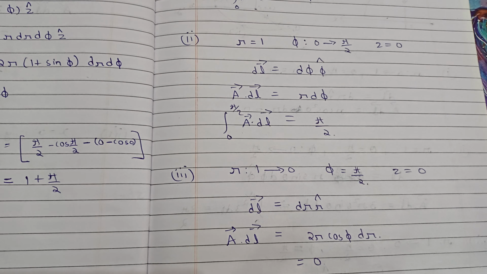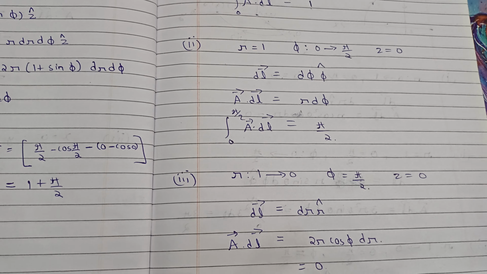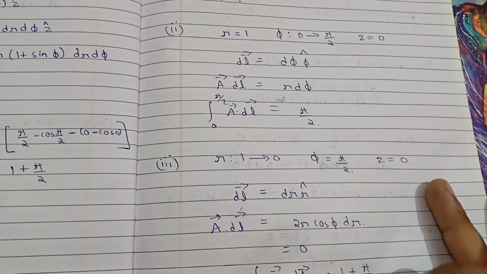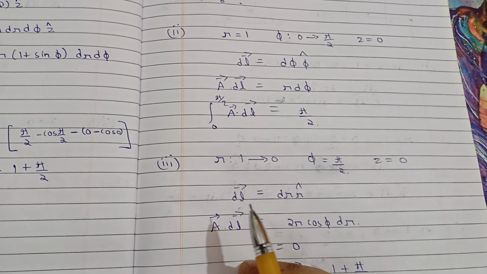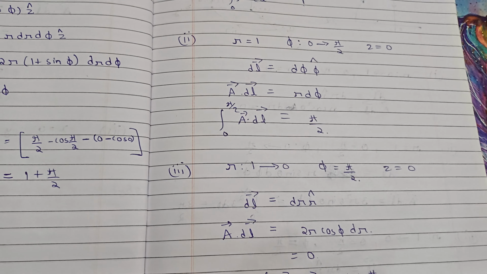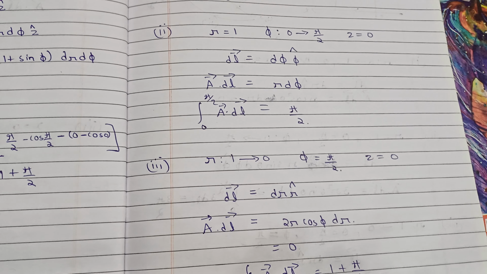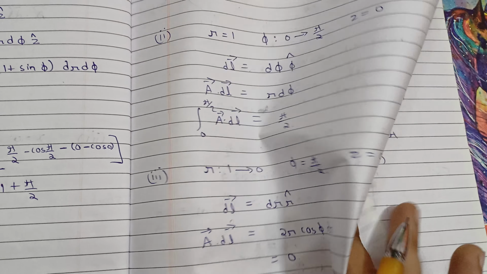So hello everyone, this is lecture 61 for the mathematical physics. In the last lecture we were discussing the fundamental theorem for the curl, that is Stokes theorem. We have discussed an example in the cylindrical symmetry, and discussed in the Cartesian symmetry. So let's do one more example in the spherical symmetry also.